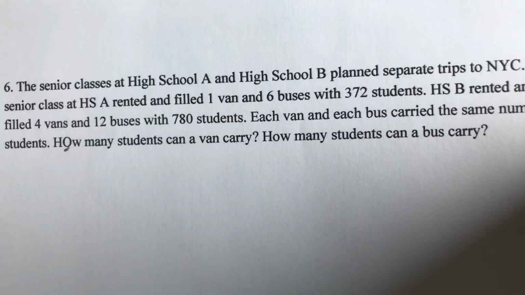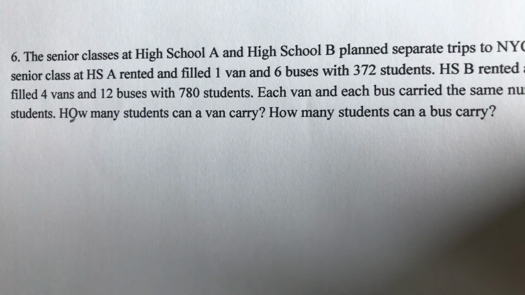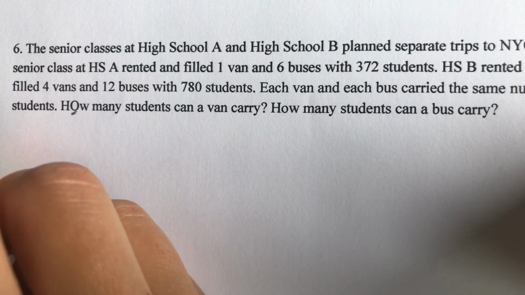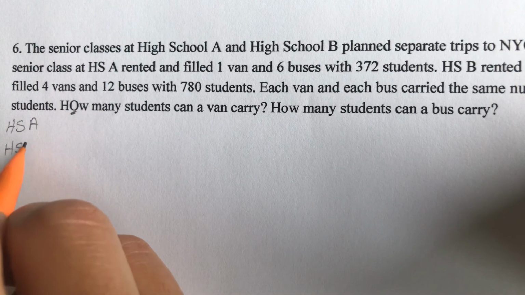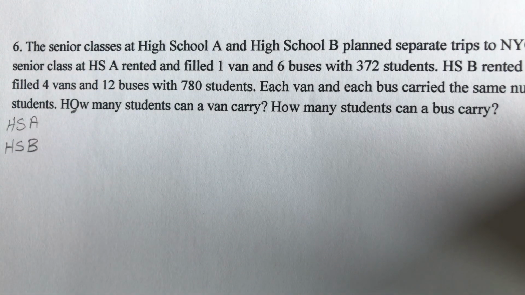All right, so 2 different equations. We need High School A and we need High School B. Now remember last time we talked about using variables to represent vans and buses. So I'll use V and B. If you use X and Y, we've got to do those let statements, we call them.